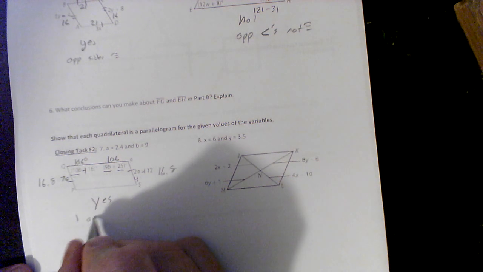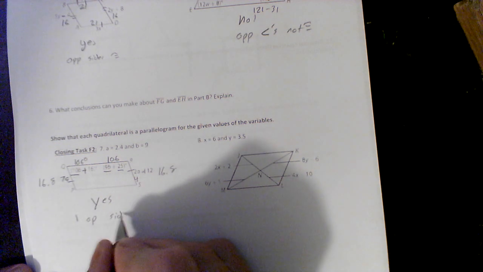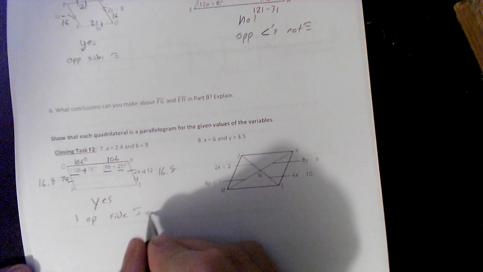So we know one opposite side is congruent. If these slopes are the same, then they're parallel as well. So B's 9, so that's 81 plus 25. 81 plus 25 is 106. And it looks like 10B, which is, I'm going to assume that's a plus 16, because 90 plus 16 is also 106 degrees. So we're going to say yes. One opposite side is congruent and parallel.